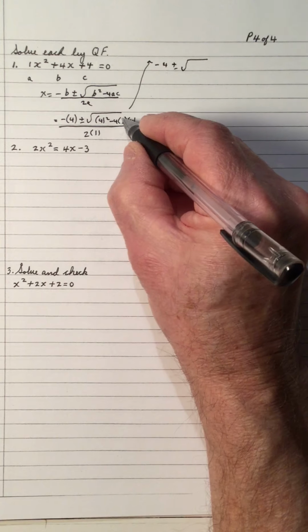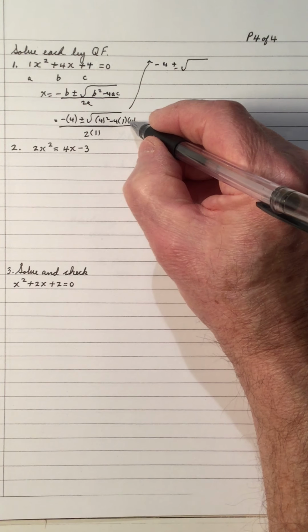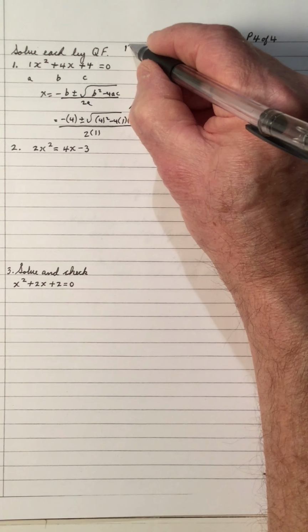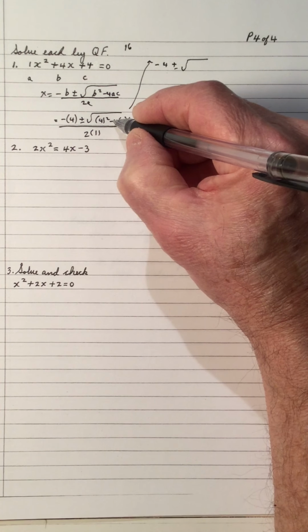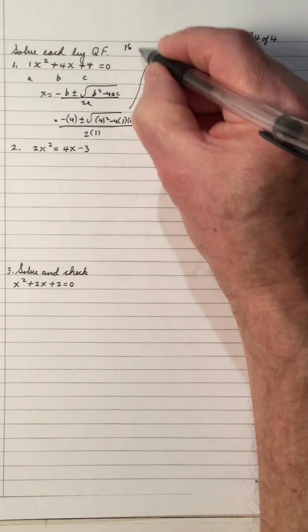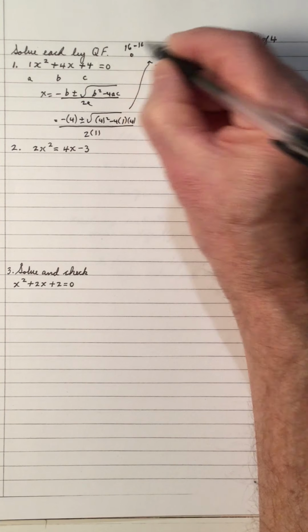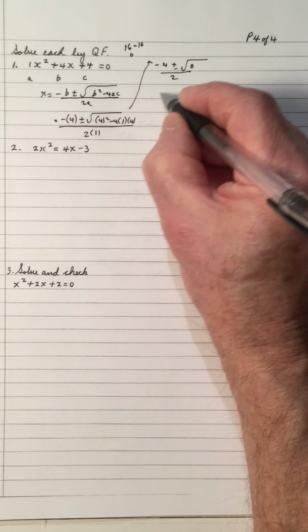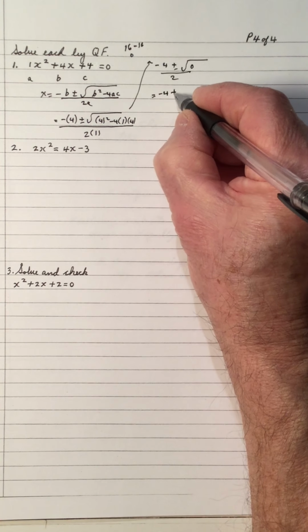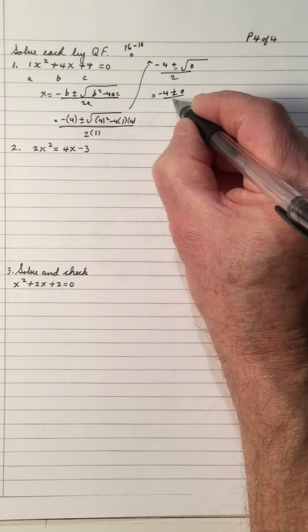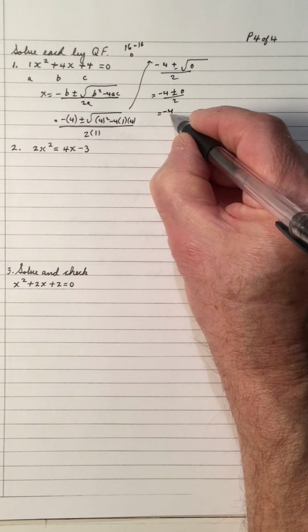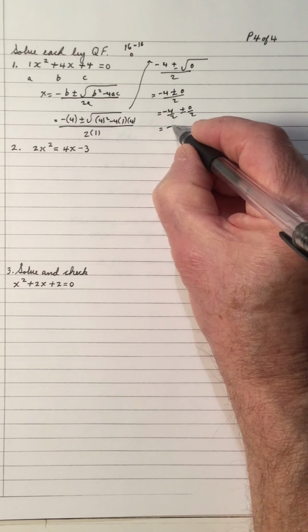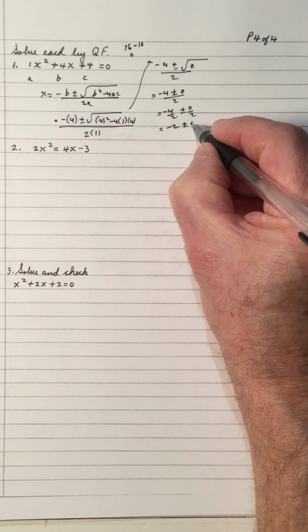Now, if you want to work all this out, I'll work this out. What you have is 4 squared is 16. Then you multiply negative 4 times 1 times 4. Negative 16 gives me a 0. And over 2. So that's negative 4 plus or minus 0 over 2. Negative 4 over 2 plus or minus 0 over 2. So we got negative 2 plus or minus 0.